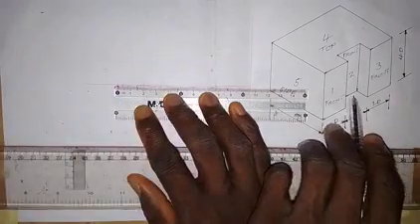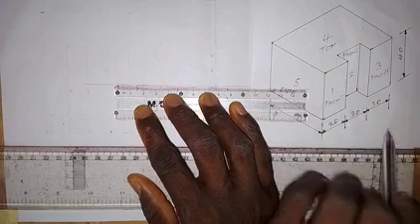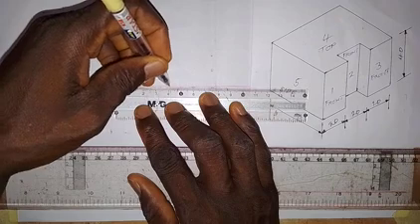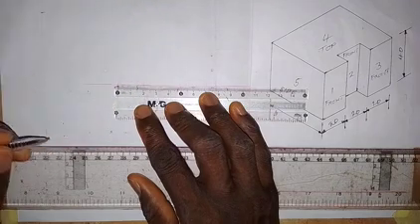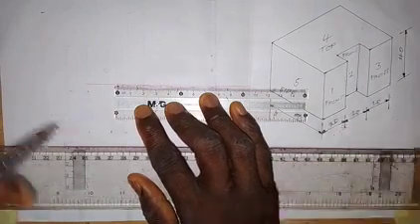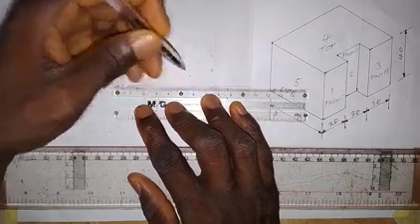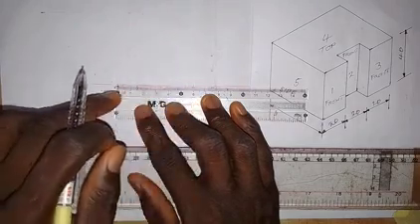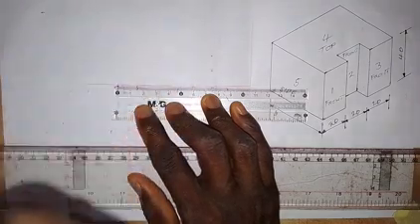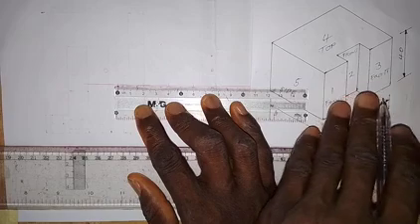Then for the second rectangle, rectangle 2, the distance from here to here is also 20 millimeters or 2 centimeters. So from 2 centimeters here, I will move to 4. That is another 2 centimeters or 20 millimeters. Then for rectangle 3, the distance from here to here is also 20 millimeters or 2 centimeters. I will take another 2 centimeters, that is to 6. So that will give us 2 centimeters, 2 centimeters, 2 centimeters, or 20 millimeters each for the 3 rectangles that we have here on the front of this object, as you can see here on the screen.